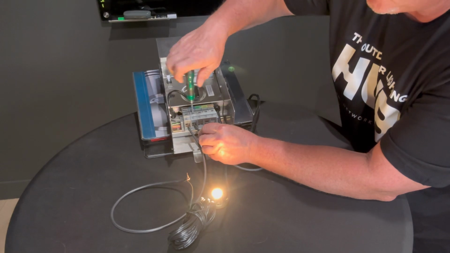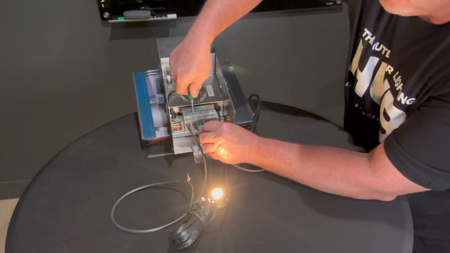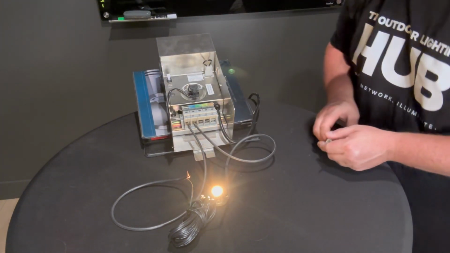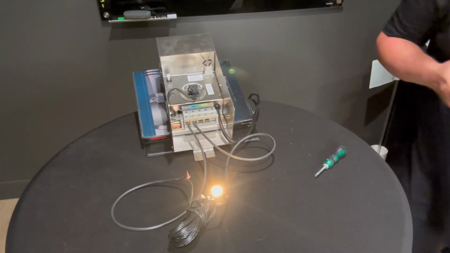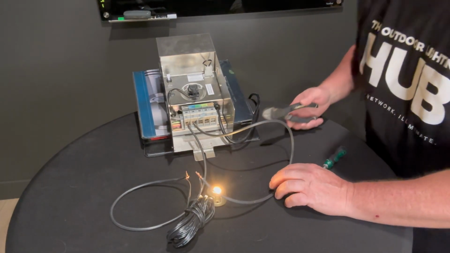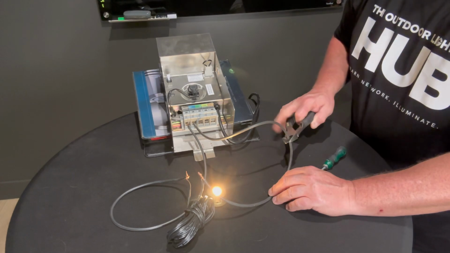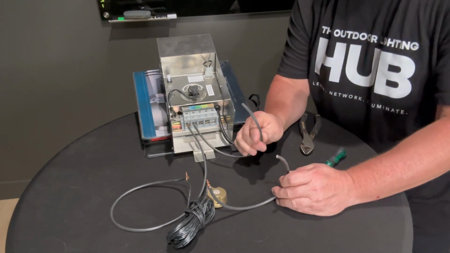Understand what happens in a circuit, and what you're going to see out in the field is sometimes you're going to have lights and they're not going to work. One of the biggest causes of that is your circuit gets broken, right?